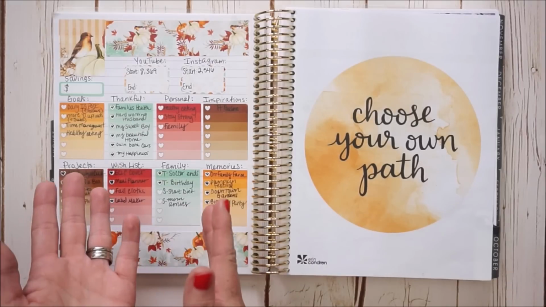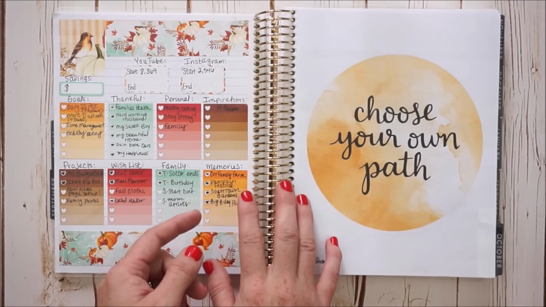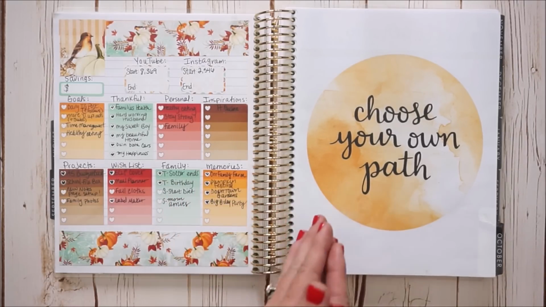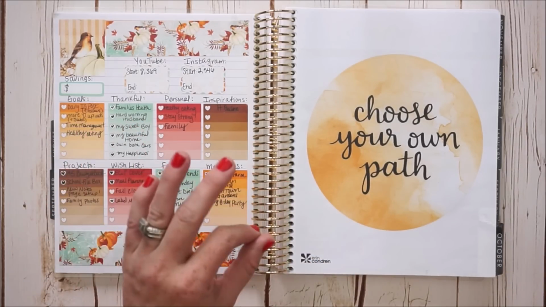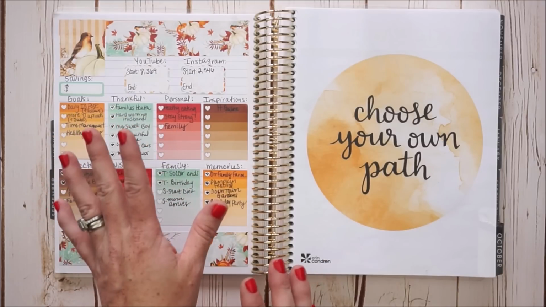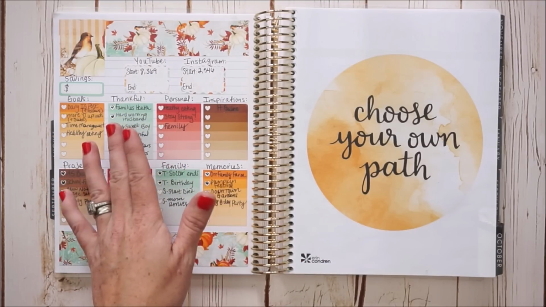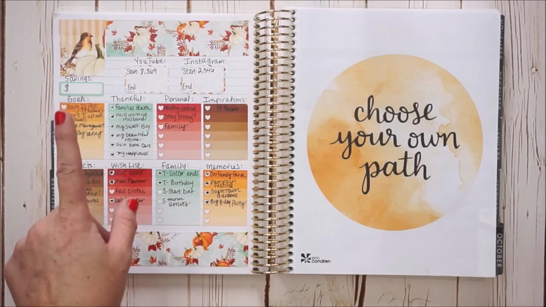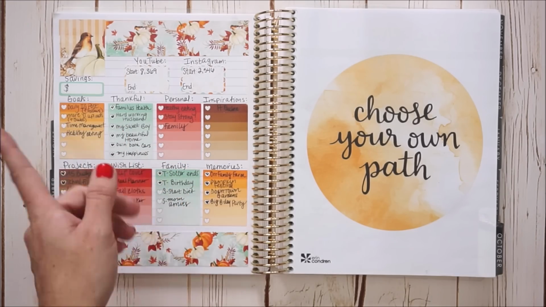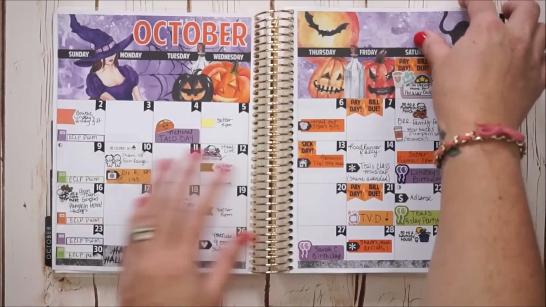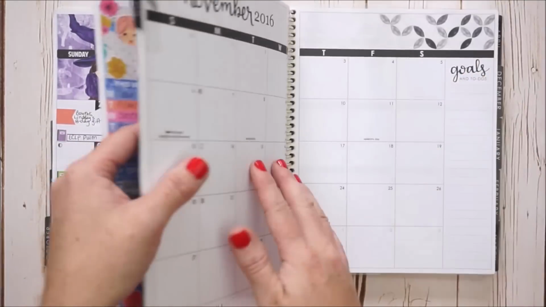And then this is what my notes page looks like, and I've been setting this up for many months now. I'll be doing something similar. I think using the notes page is very customizable. Choose what works for you. I pick things to write down: stats, things I'm thankful for, memories, and goals. So we're going to do that here for November.